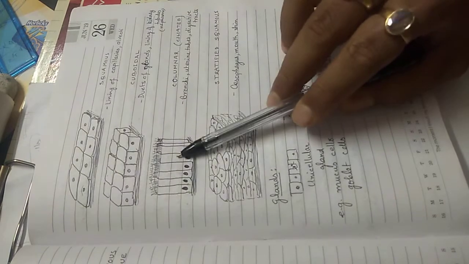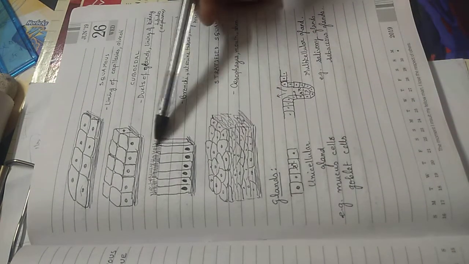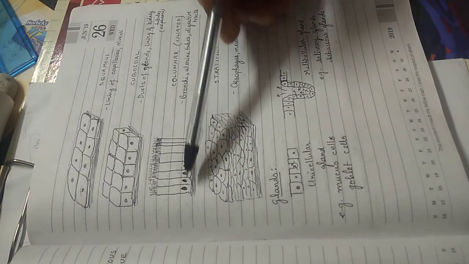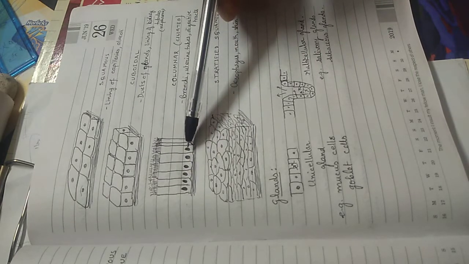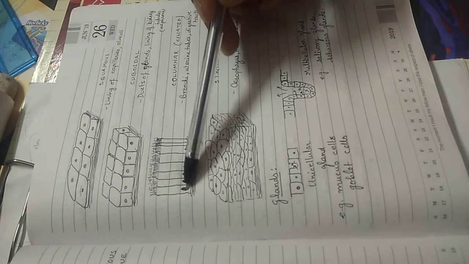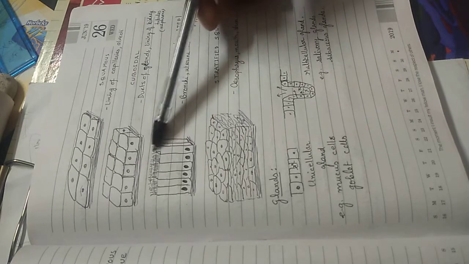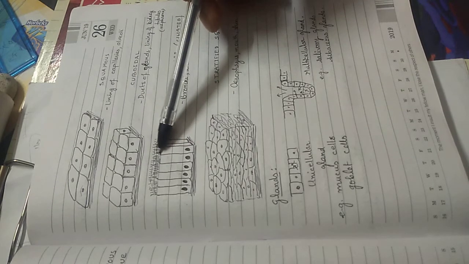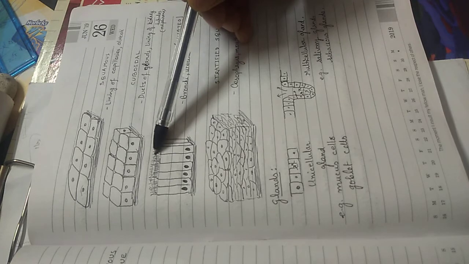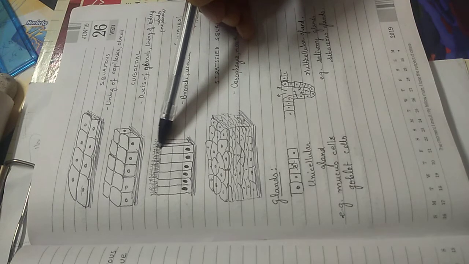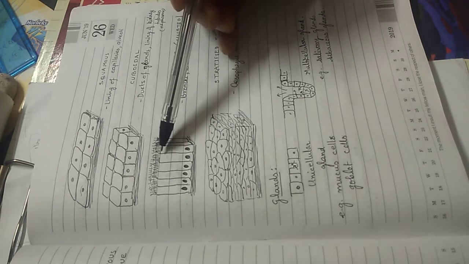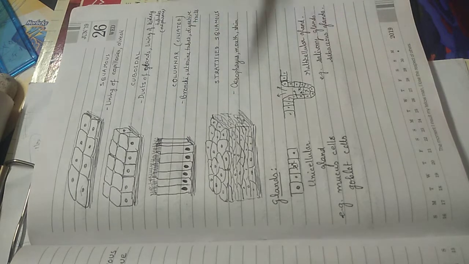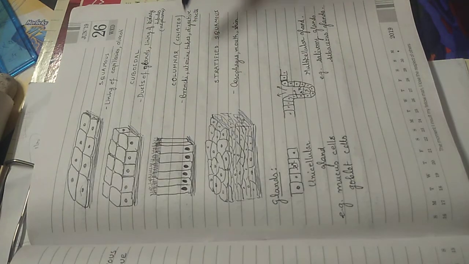Next we have columnar epithelium. Columnar epithelial cells are pillar-like cells. The nucleus is located towards the base of the cell, and towards the free end of the cell, the cell lining is generally converted into fine hair-like structures which are called cilia, and therefore we call these ciliated columnar epithelium.